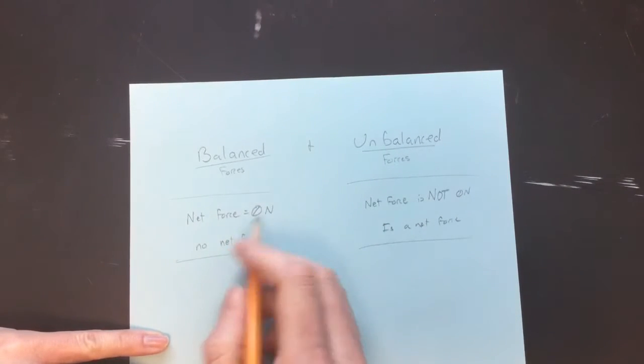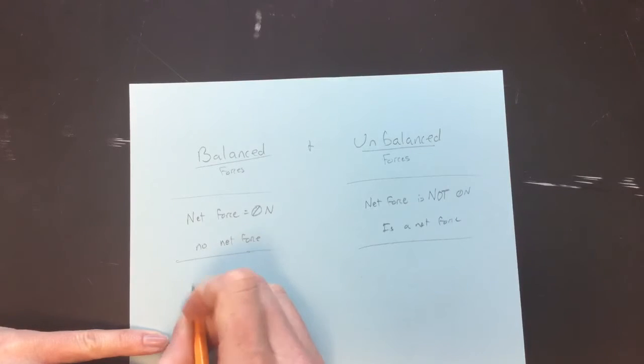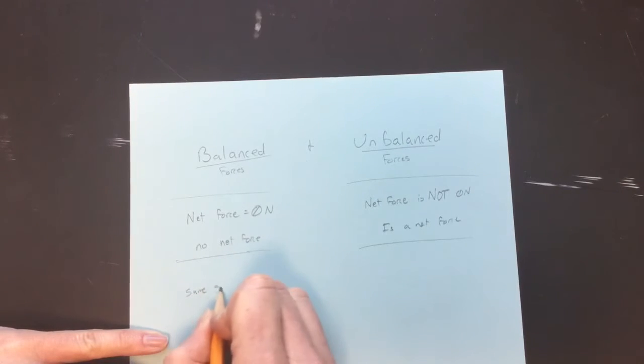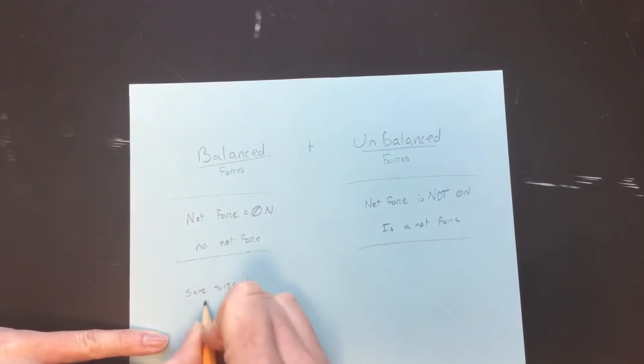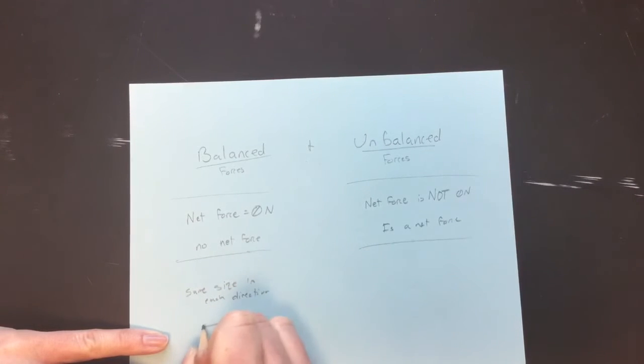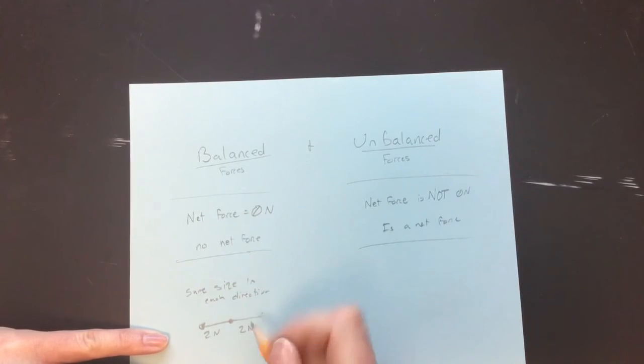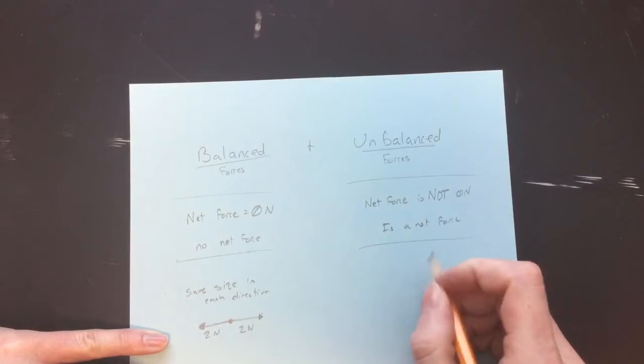When you have balanced forces and the net force is 0, that means the total force in one direction equals the total in the other. So that means there's the same size in each direction, okay? And what I mean by that is that if I've got 2 newtons this way, then for balanced forces I also have to have 2 newtons this way, despite the fact that I didn't draw my arrows the same length. If they're balanced, then I know that they have to be even like that, okay?